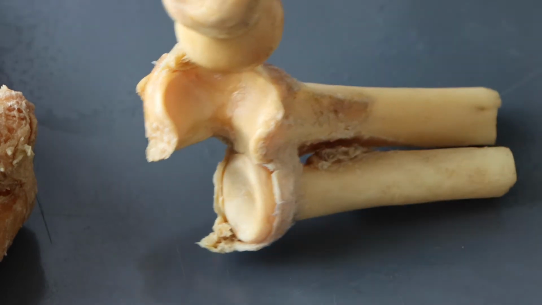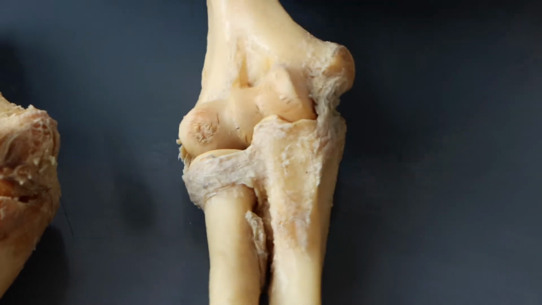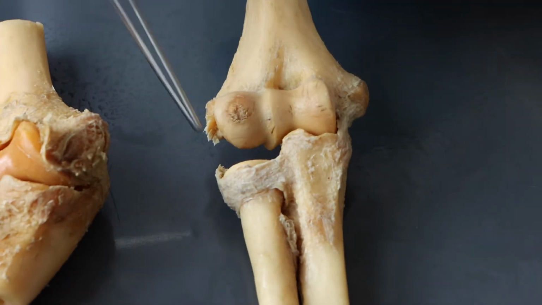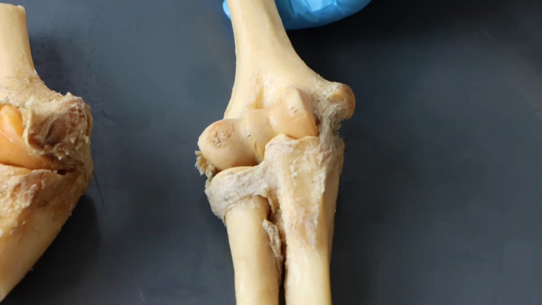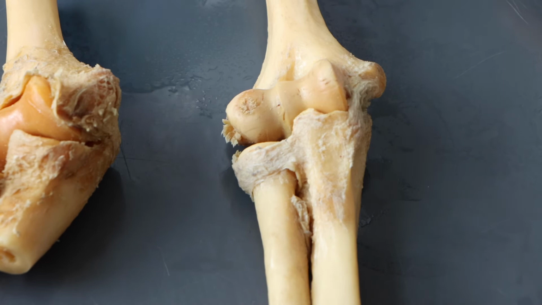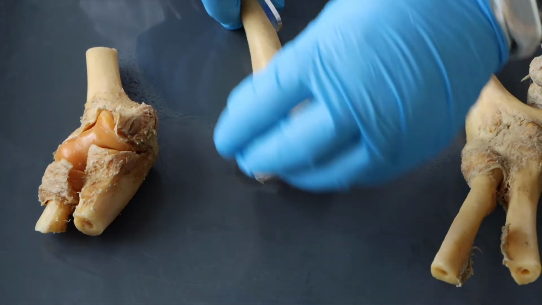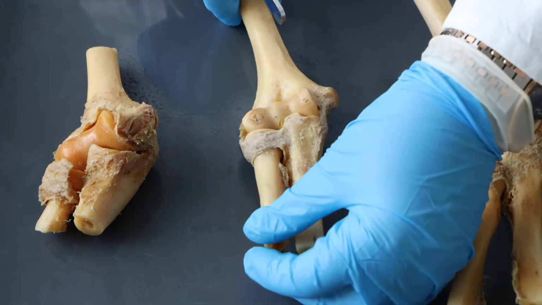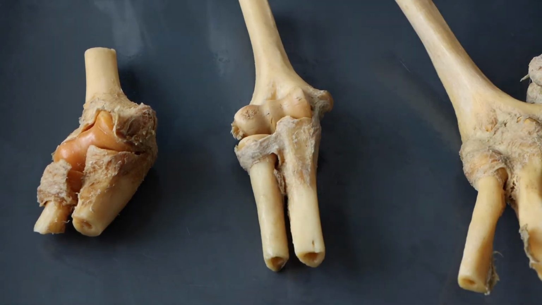According to the shape, you see a fossa or socket and a ball-shaped head. So the type of the joint is ball and socket. This joint helps flexion and extension and allows some rotational movement.